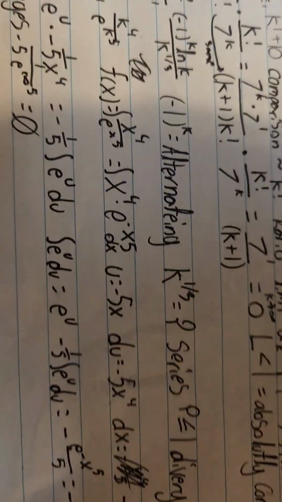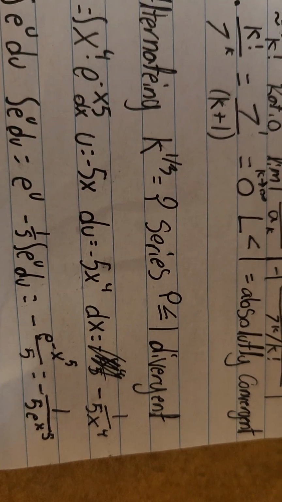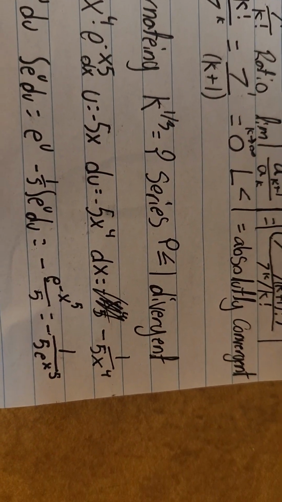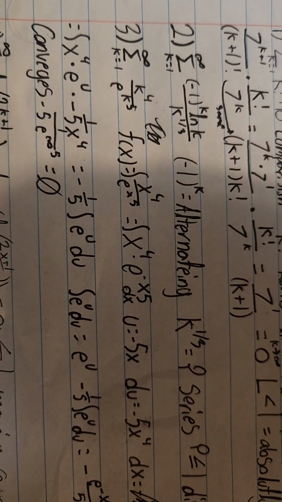You just use your knowledge of p series. The negative 1 to the k shows it's alternating. The p series being less than or equal to 1 means that it's divergent.